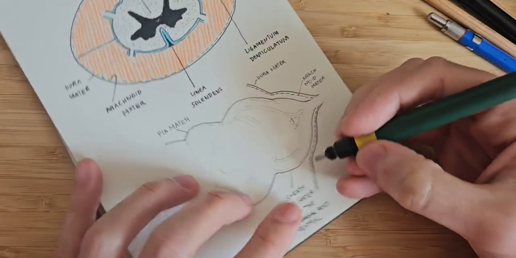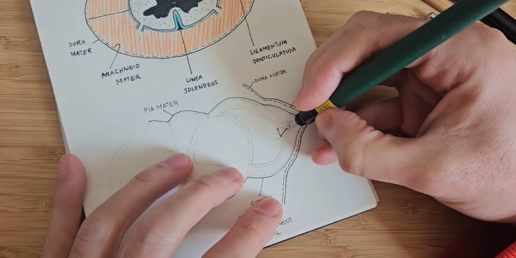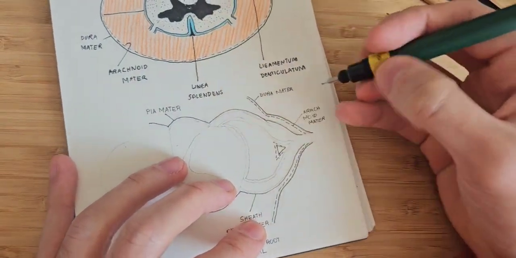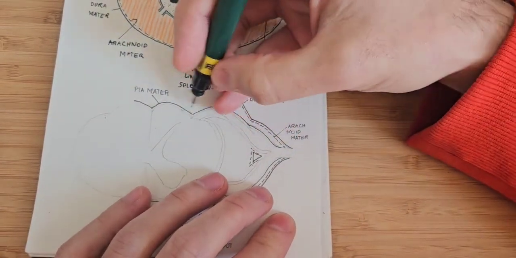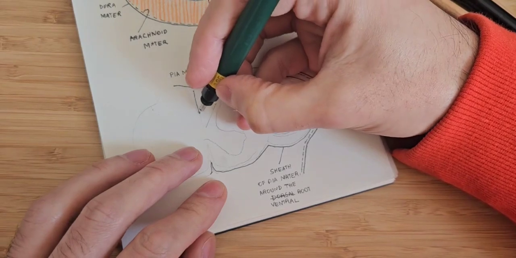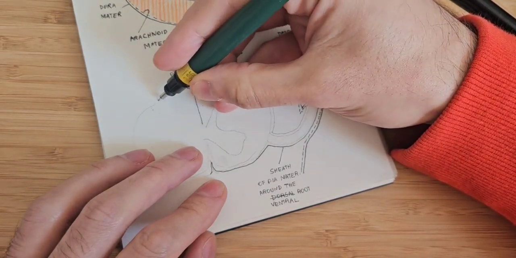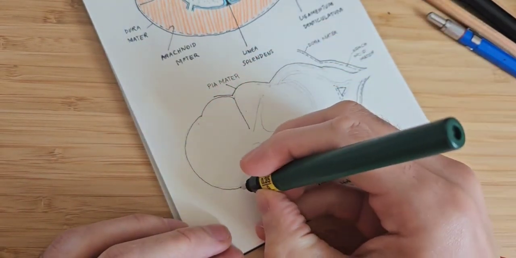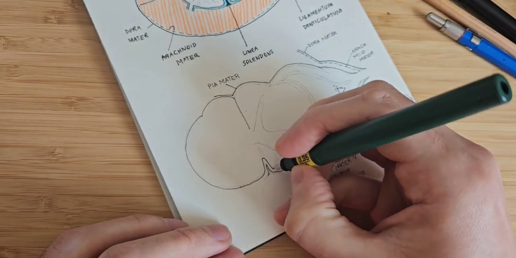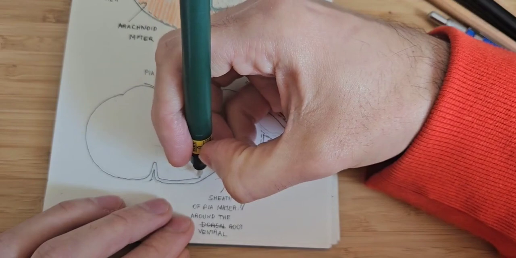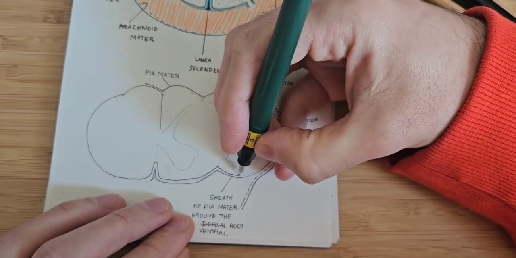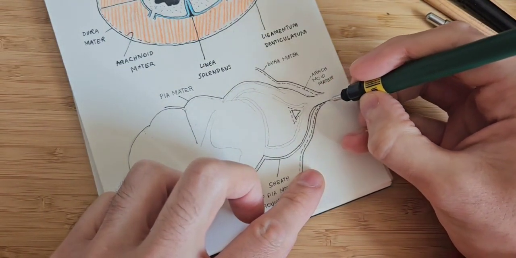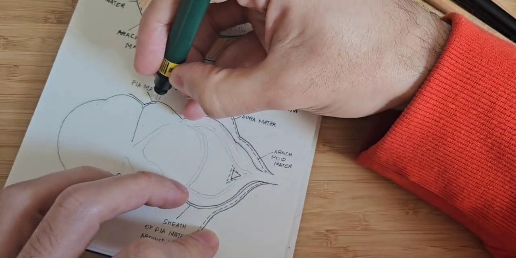Let me complete this part here, and then I'm gonna draw this all the way up here, and this one here.